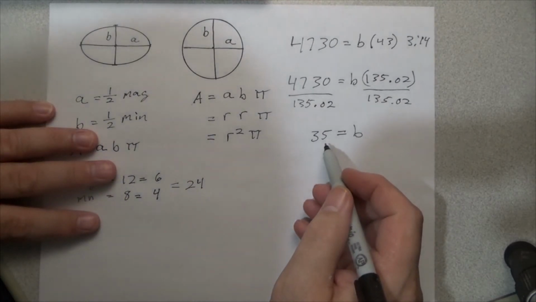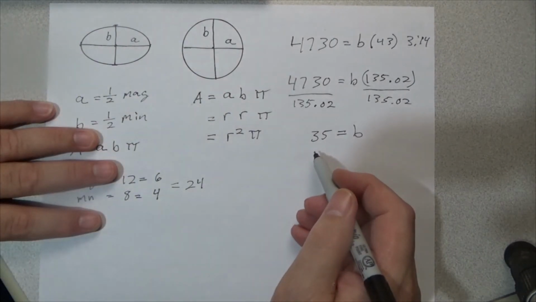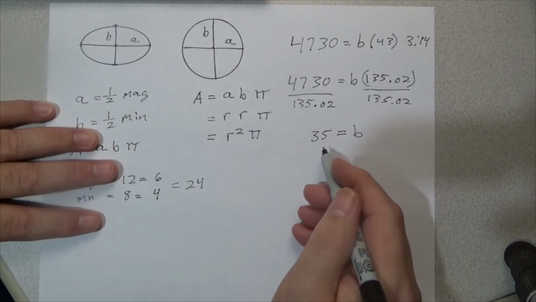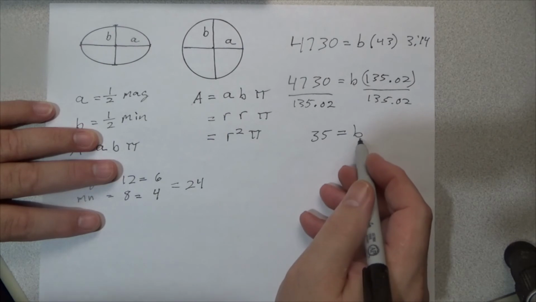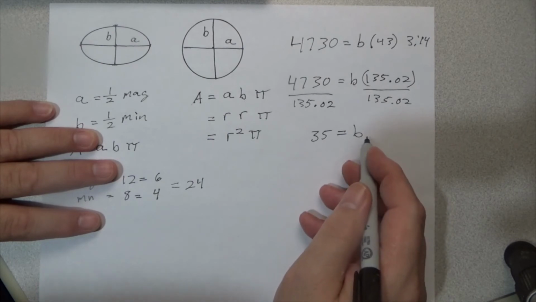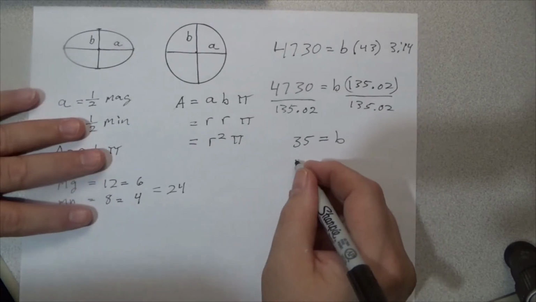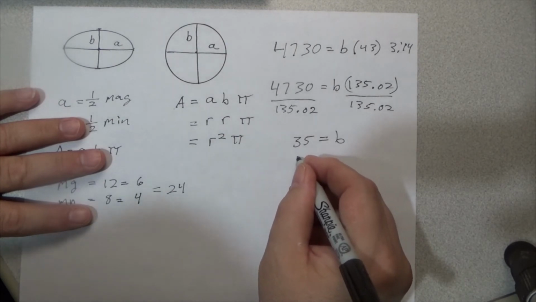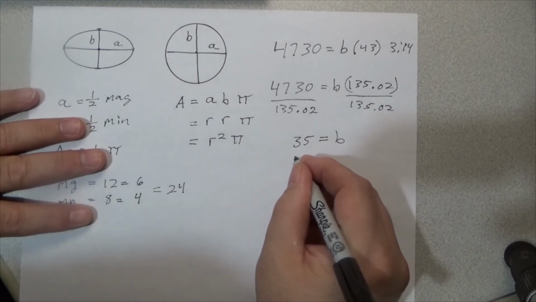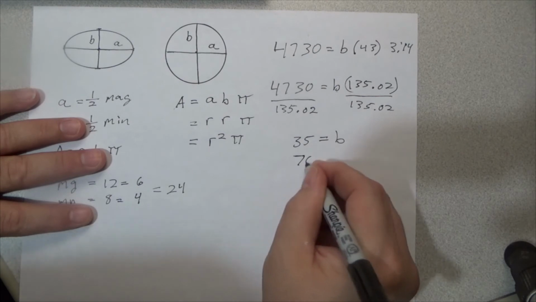Okay, so what I was about to say was, now we've got B, so we put that in for the minor axis, right? No, we've got to double that. Remember, B is half of the minor axis. So the minor axis, what we would actually put in for the answer for that problem, is 70.